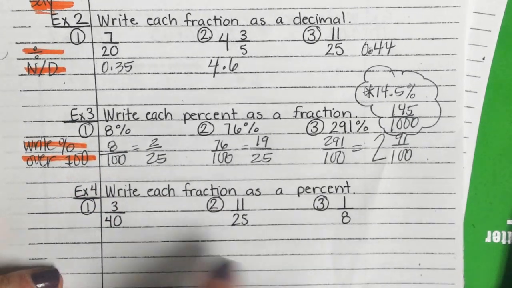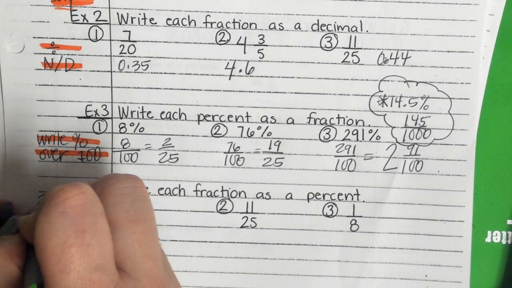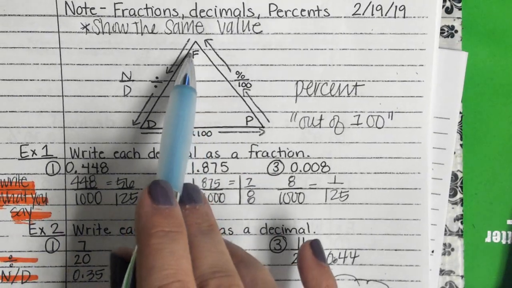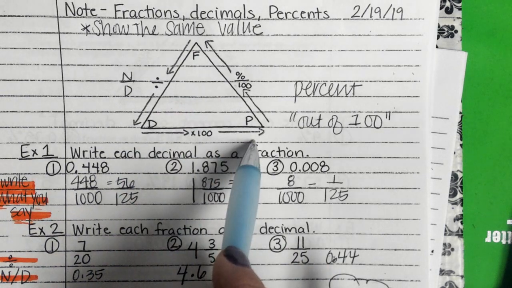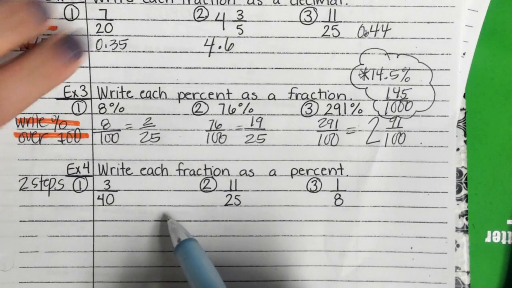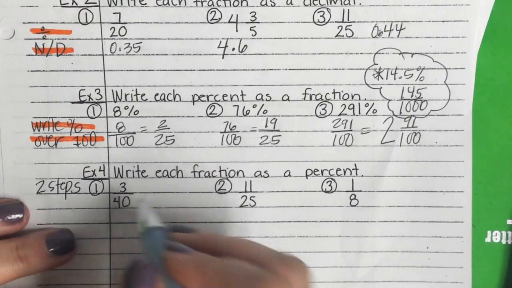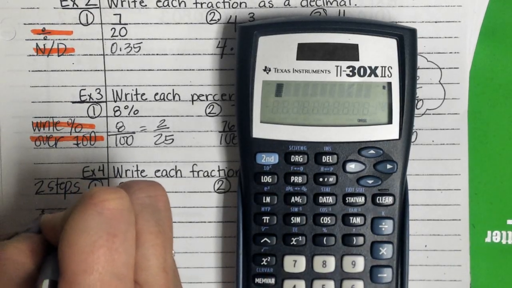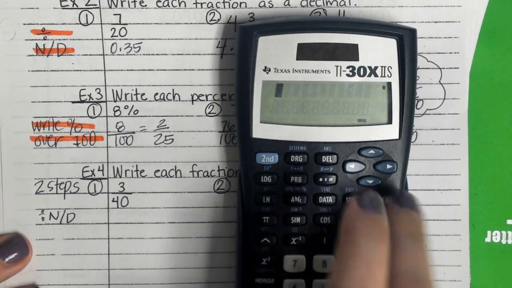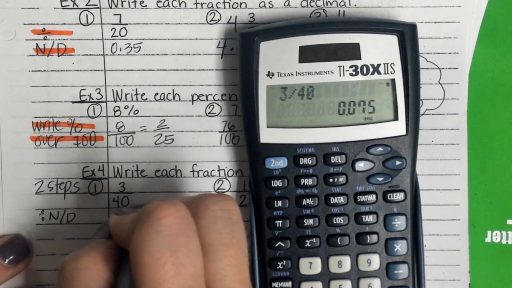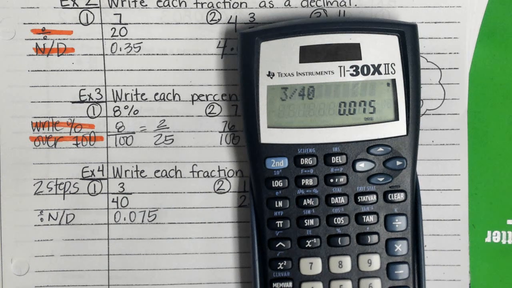Now, fraction as a percent. This one is actually going to take us 2 steps. What 2 steps, looking at our triangle, do you think we have to do? We've got to divide, then multiply, because we've got to go from a fraction to a decimal and then to a percent. So if we look at this, I'll have 3 over 40. My first step is to divide numerator by denominator, so 3 divided by 40 gives me 0.075.